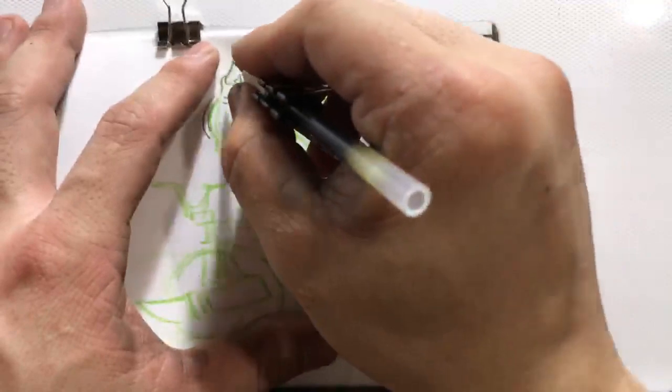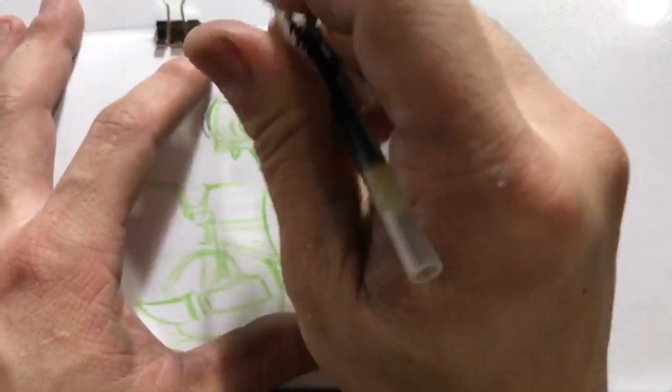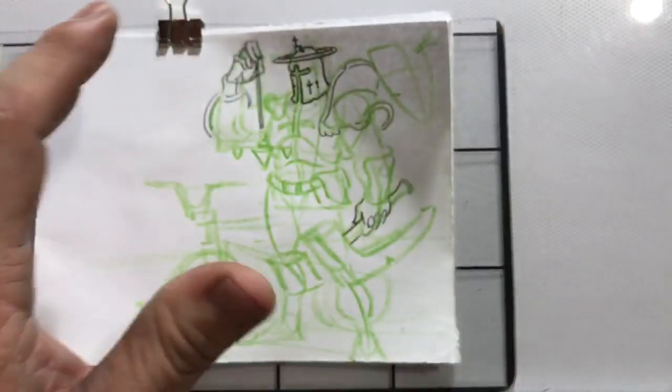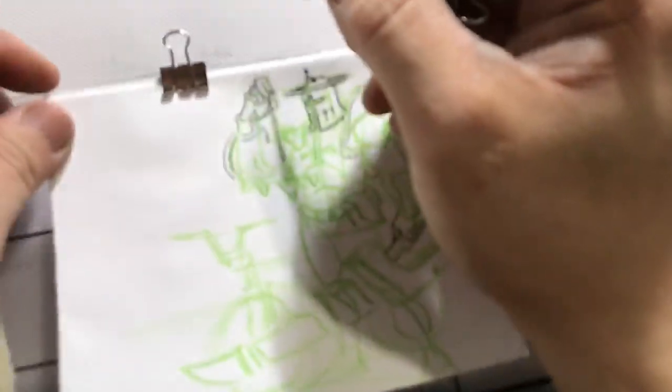Let's work on the hardest things. Let's work on this hand. The hand, and then maybe the shoulder panel. Or just kind of work on this side and we'll go down. Work on the hardest things first.